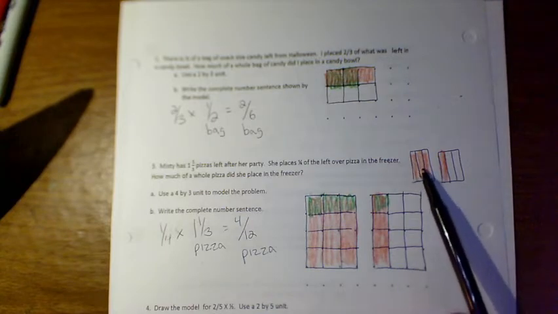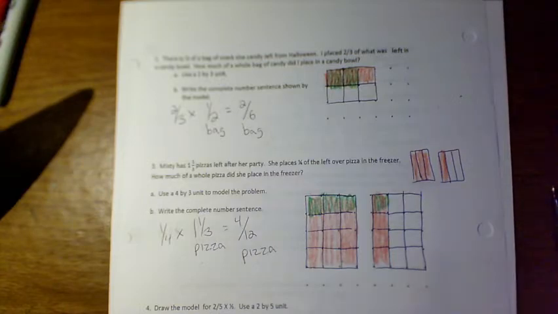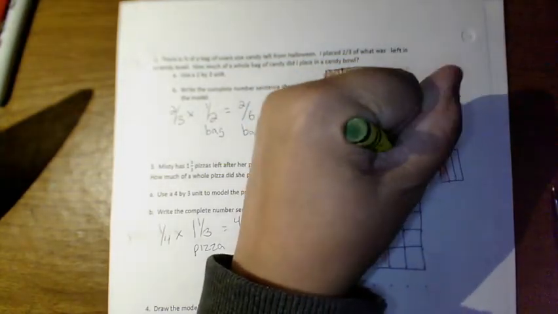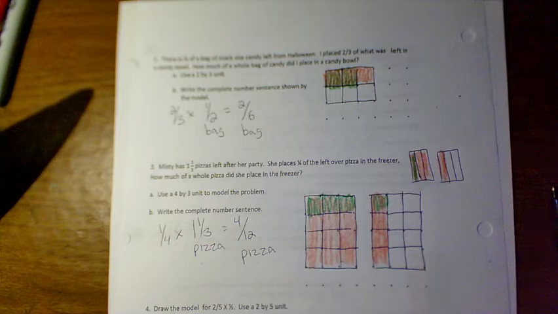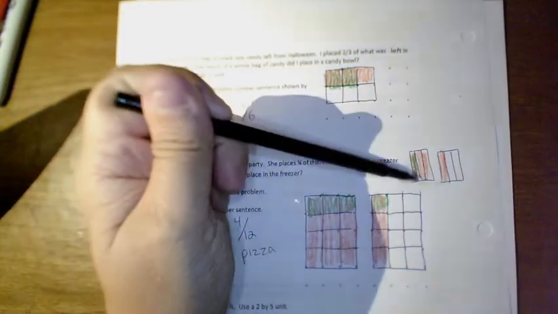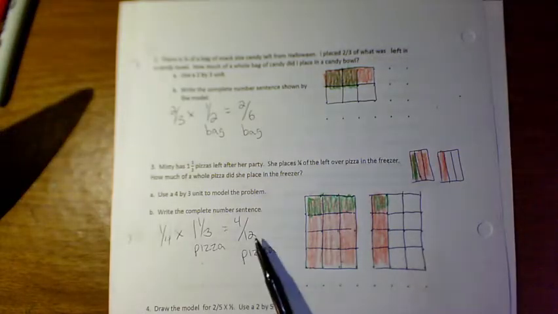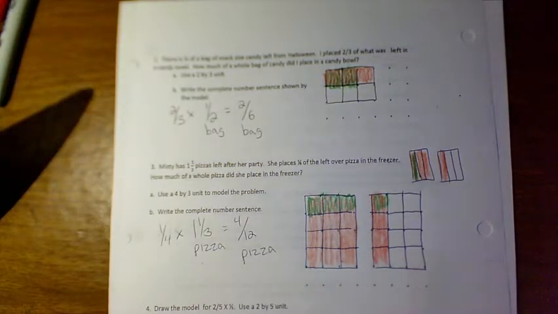You have 1, 2, 3, 4 slices of pizza. So 1/4 would be one of those 4 slices. So you might have a picture that looks like this. If you did this, then your answer, you would have 1 full slice of pizza, and it would take 3 of those slices to make a whole, which is why this also reduces down to be 1/3. So you could have either of these pictures for number 3.